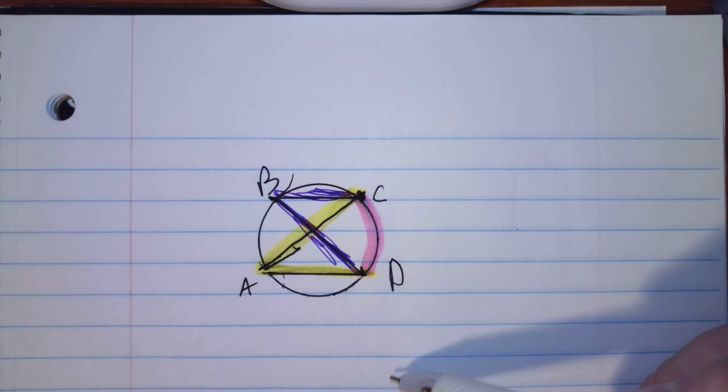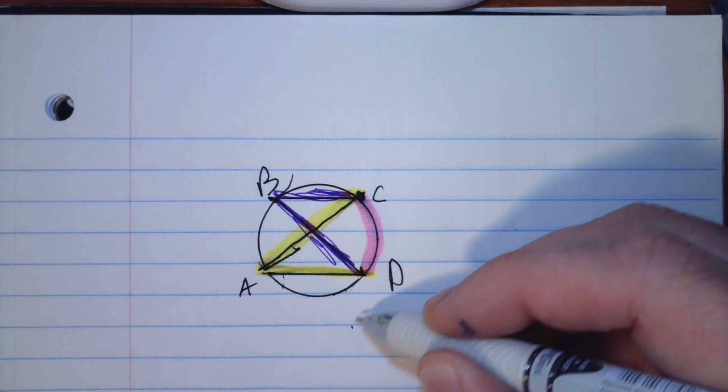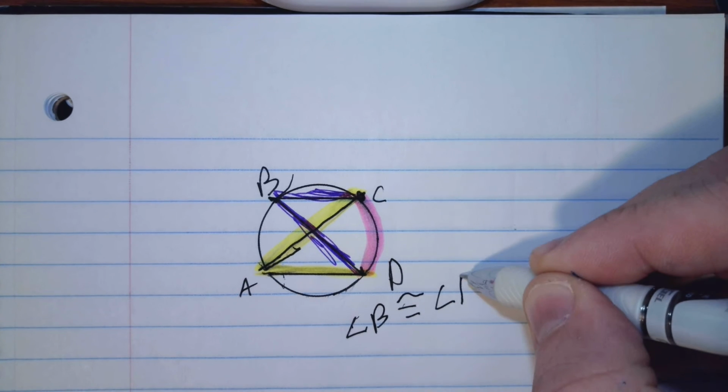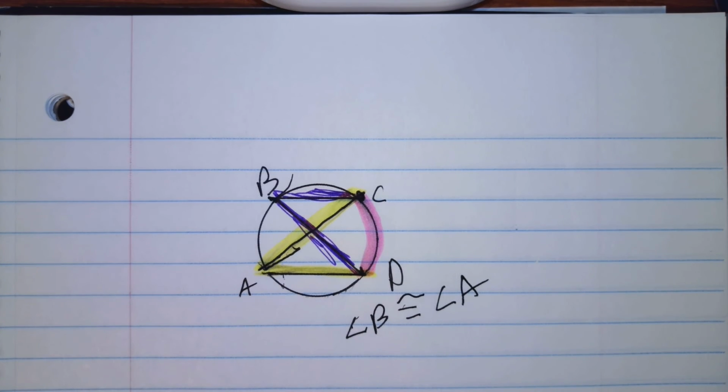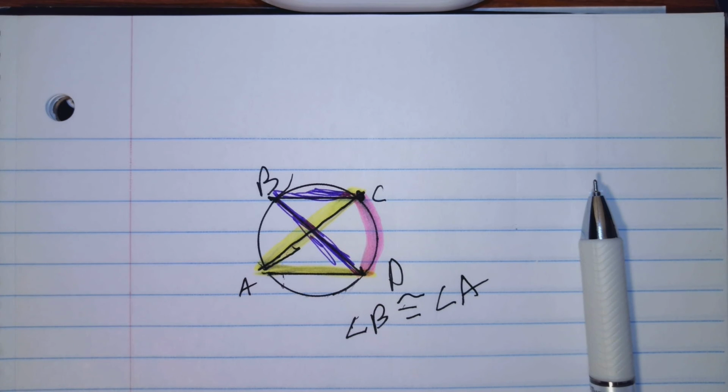All right. So they both project to the same arc. So I would say that angle B is congruent to angle A. That's as simple as that, and that's one of your problems. So that should help you out a little bit. All right, so that's basically how these work.